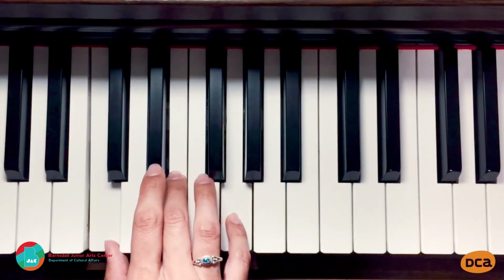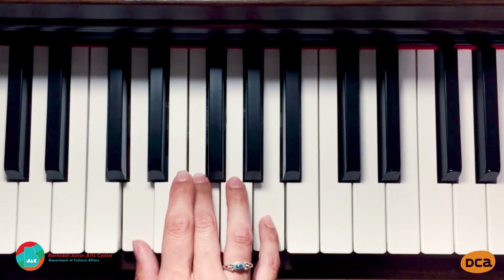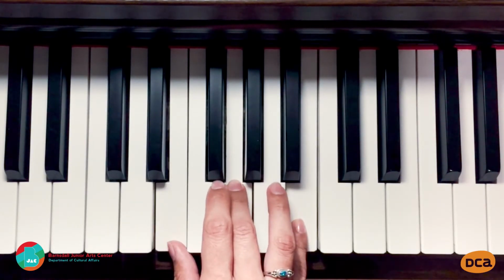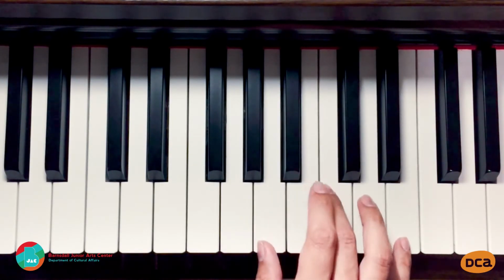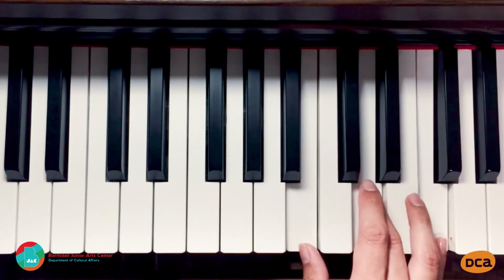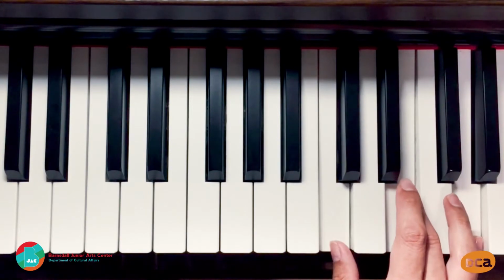Watch this. 1, 2, 3, 4, 5, 6, 7, 1. Now this can get kind of complicated, but from here on out I want you to remember that everything we're doing can be related back to the very simple key of C major. So that's just the white notes on the piano, and C is number 1.